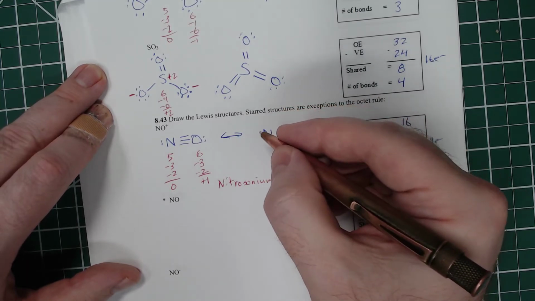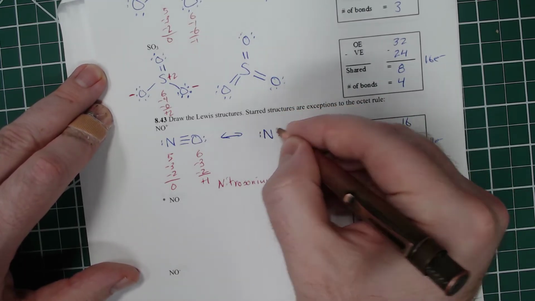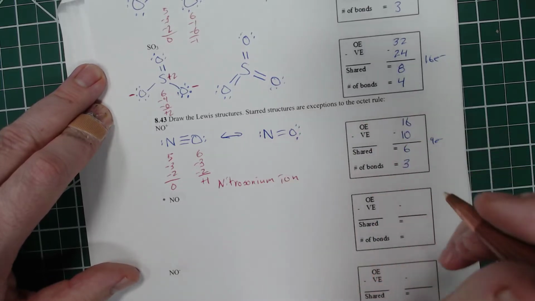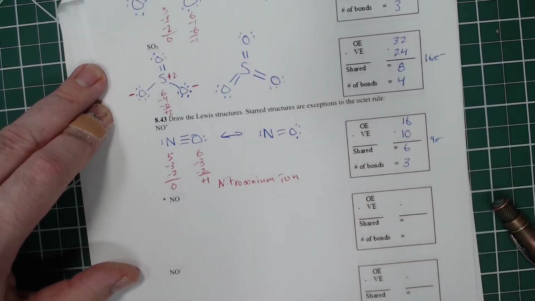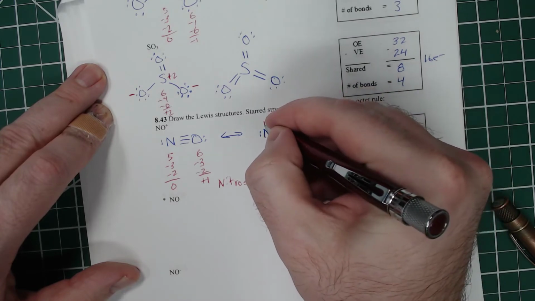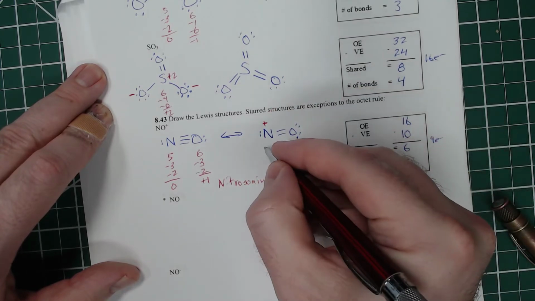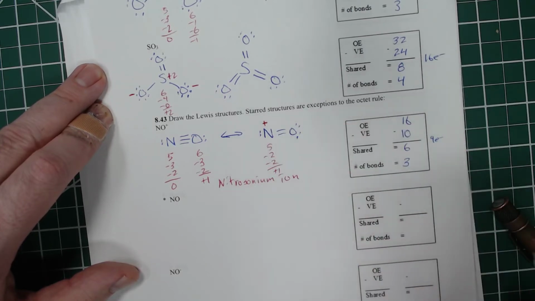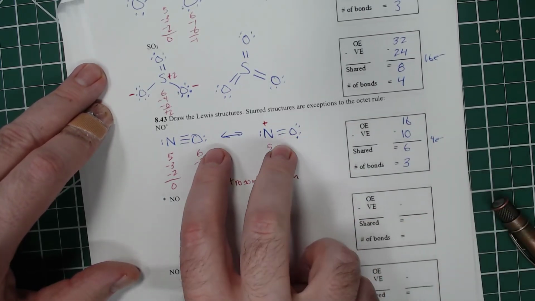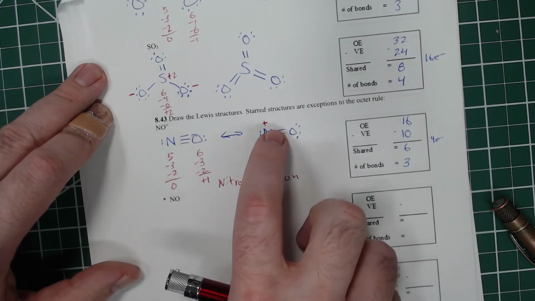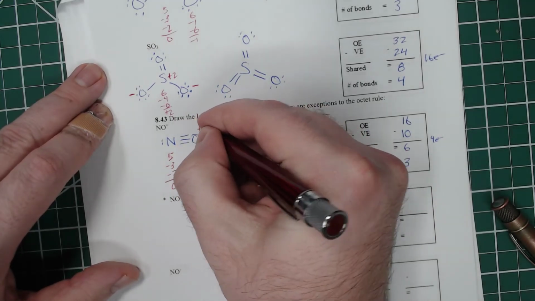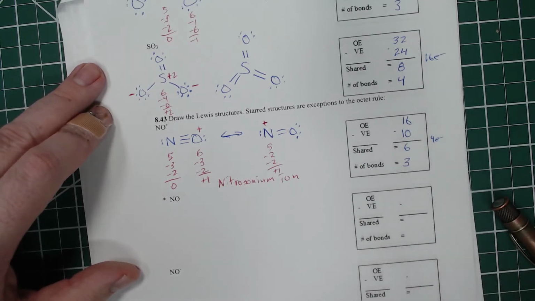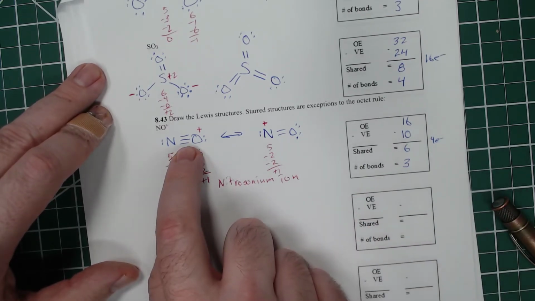It means that we don't get a full octet on nitrogen, but then we avoid putting the positive charge on oxygen. So we end up with a positive 1 charge on the nitrogen. Again, 5 minus 2 minus 2 gives us positive 1. So that's an alternative structure, and it turns out it's a pretty significant structure to put the positive charge on the nitrogen. Anyway, this is the one I expect you to come up with.